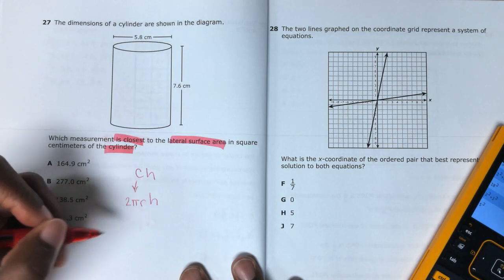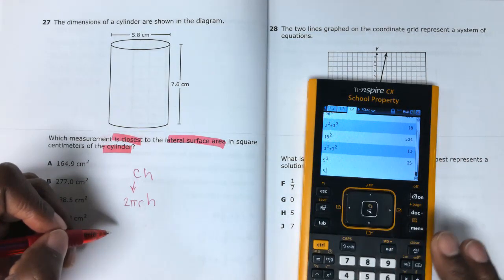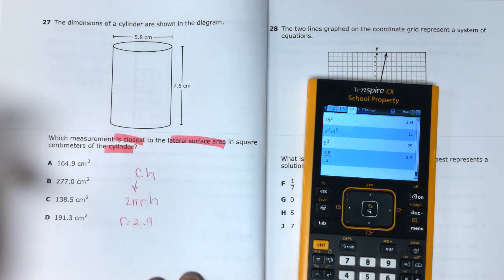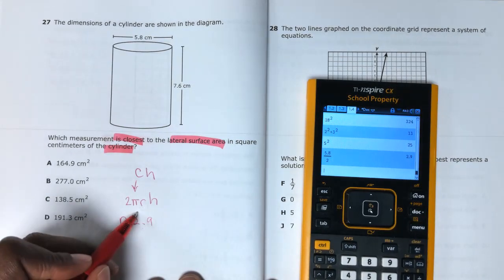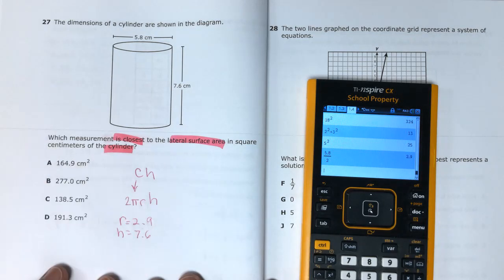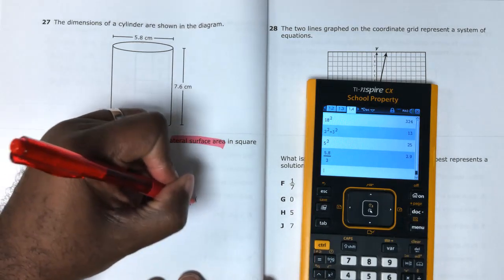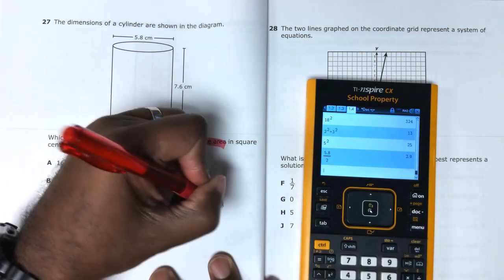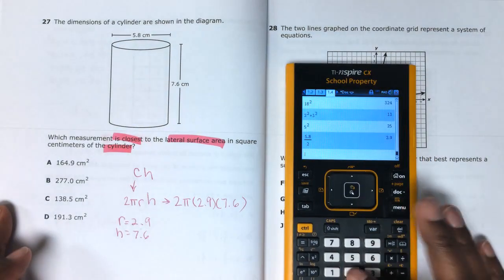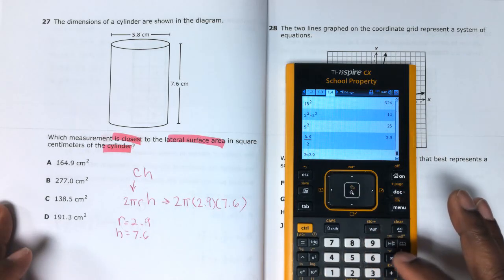So r is 2.9, double check, divided by 2, 2.9. So r equals 2.9. All we have to do is put this into this formula and put the 7.6 into the formula, which is 7.6 is height, and then we're good. So this should be 2 pi 2.9 7.6, and that should give us our value. So we're going to do that quick. 2 pi 2.9 times 7.6.